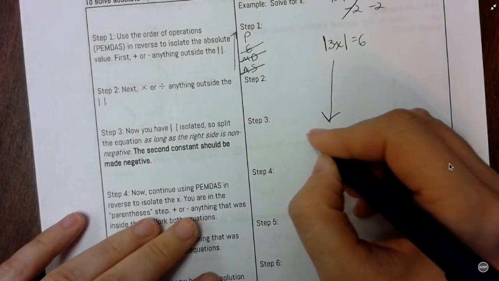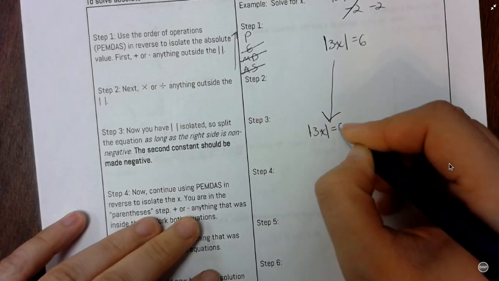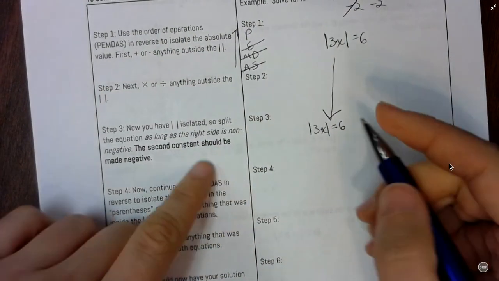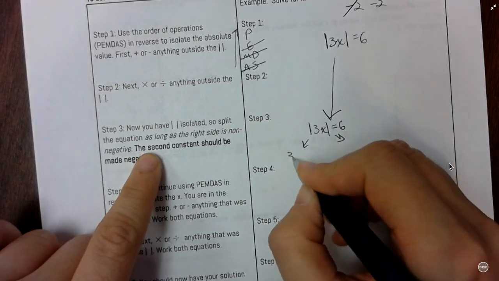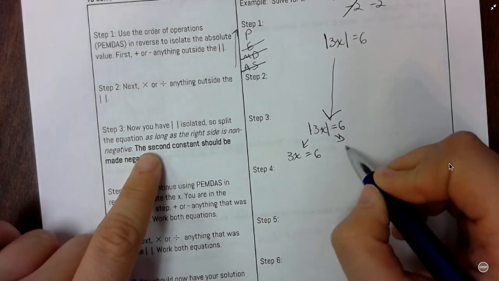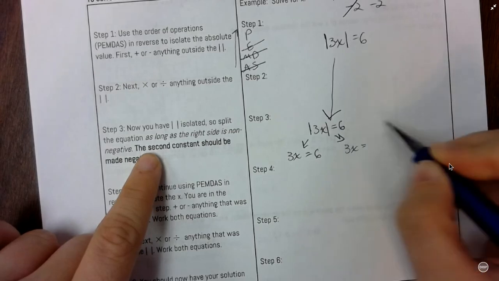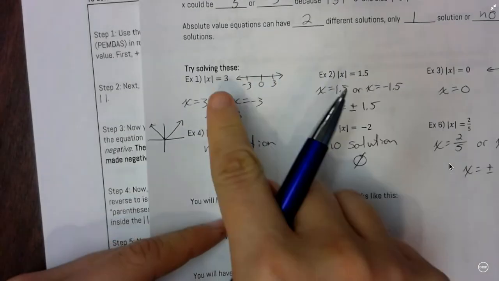So let me just rewrite this here again. Okay, so I've rewritten what I have, and I'm going to split it. So I have 3x equals 6, and then 3x equals negative 6. So again, that's just like I did here.